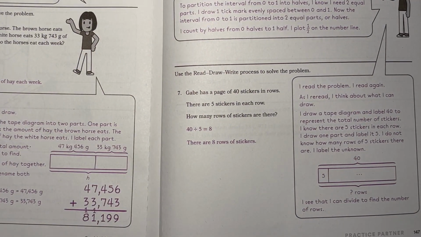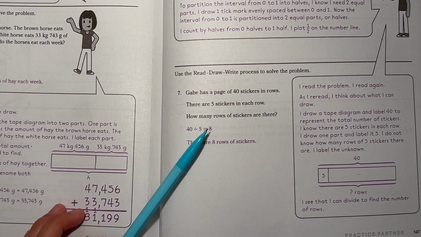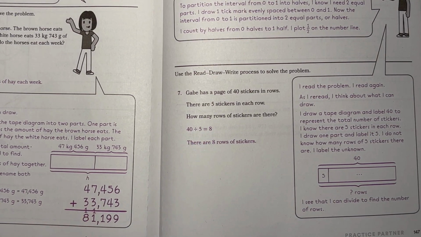Alright, and I use the redraw right process to solve the problem. Number 7, Gabe has a page of 40 stickers in a row. There are 5 stickers in each row. How many rows of stickers are there? Pretty simple. 40 divided by 5 in each row equals 8 rows in total. So 8 rows.